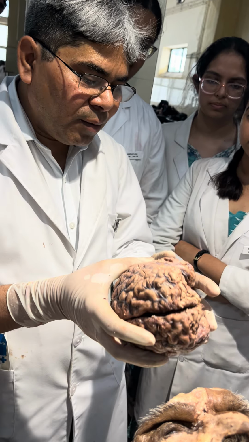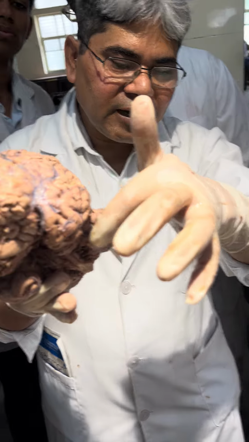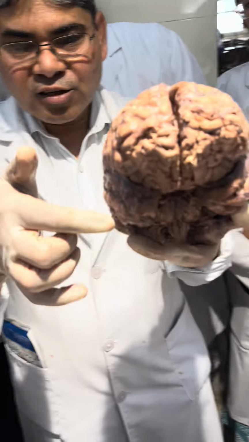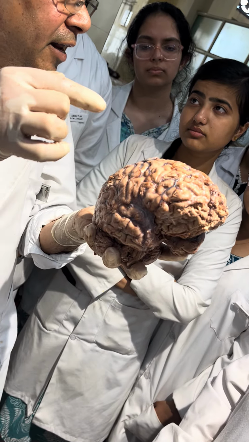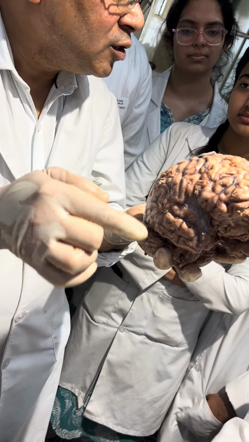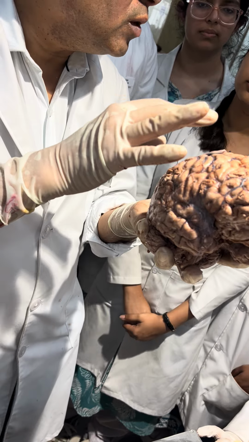So this is very important, because the tentorium cerebelli attached margin is somewhere here. I have cut this attached margin from here and also from here to free it, so that it will become easy to take out the brain along with the cerebellum.